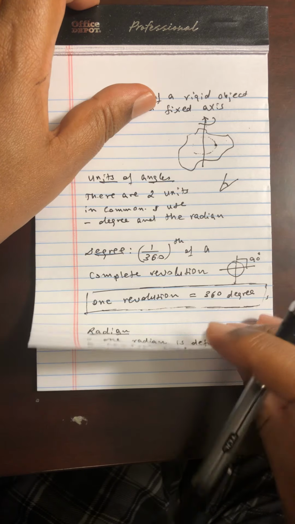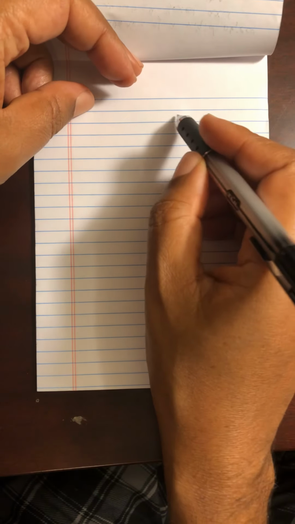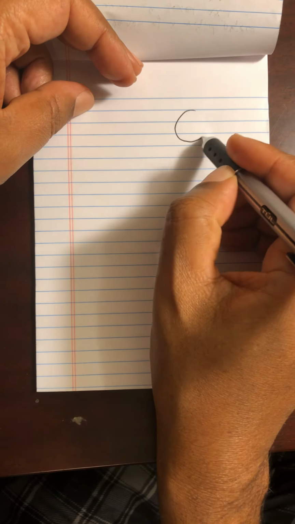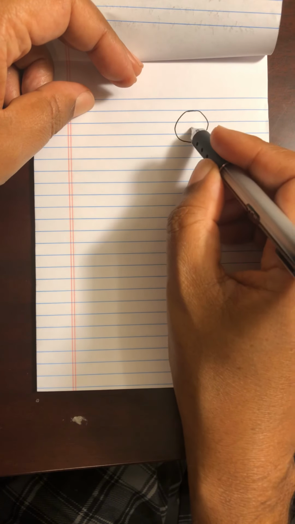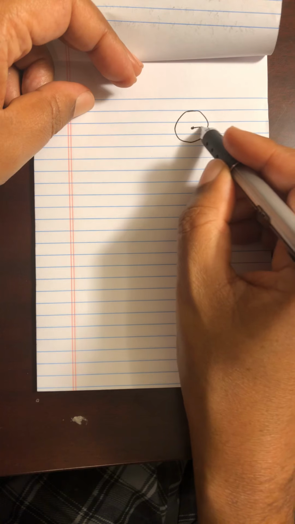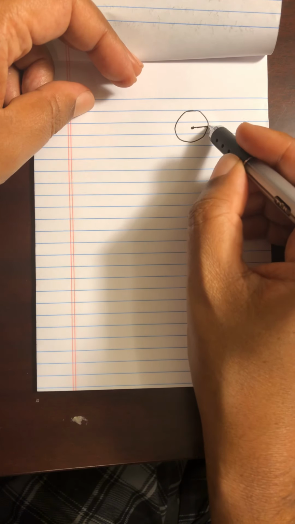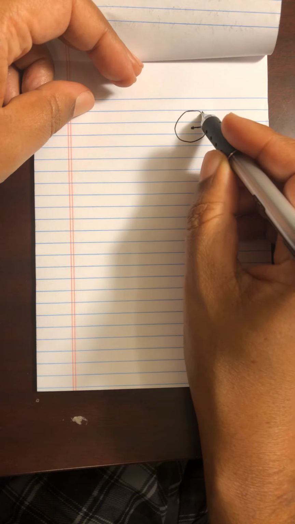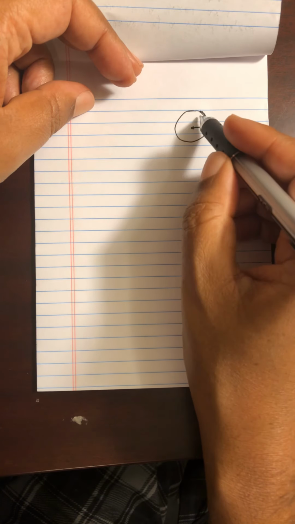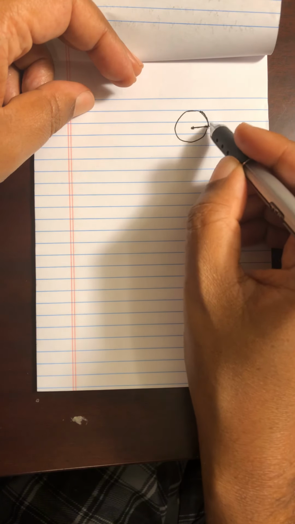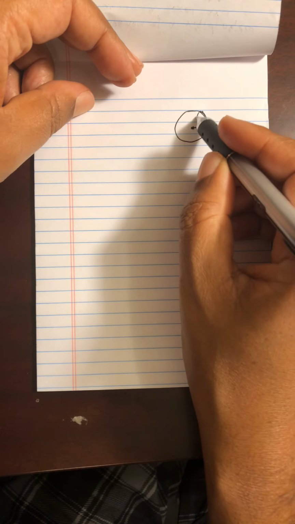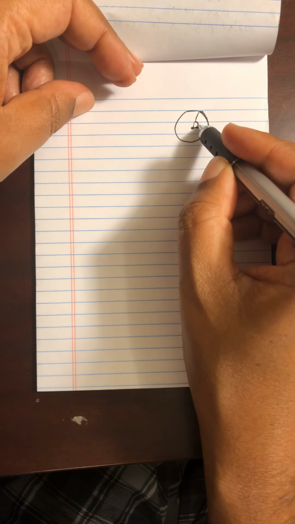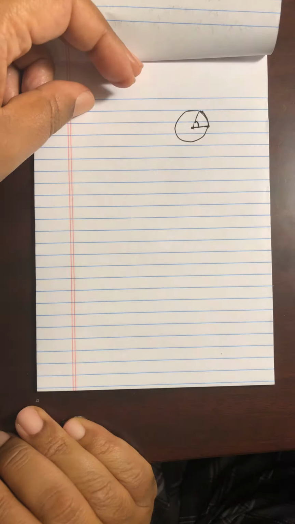Let's see what we mean by this. Suppose we have the following circle. Let's say the center is over here. This is the radius. The angle that subtends an arc length equal to the radius looks something like this. If the radius equals this arc length over here, then the measure of this angle is defined to be 1 radian.